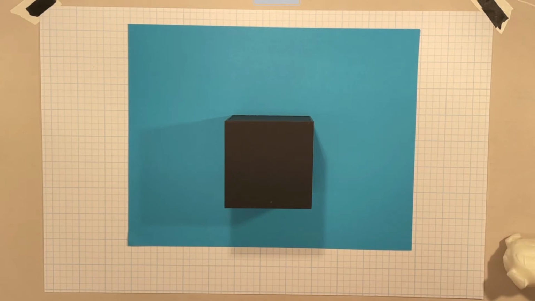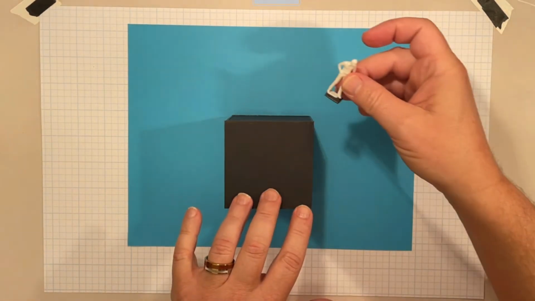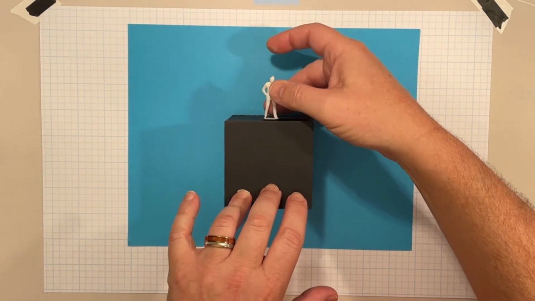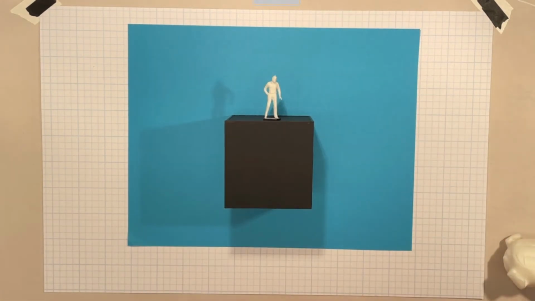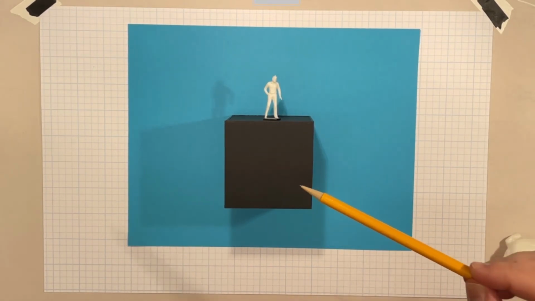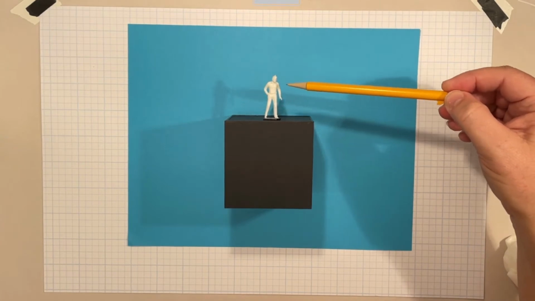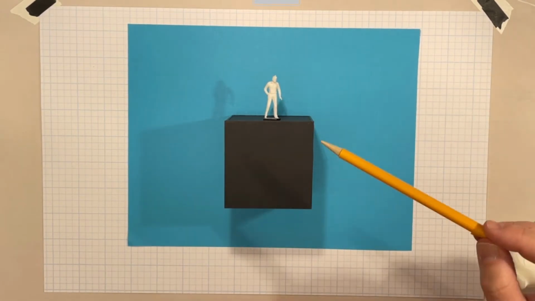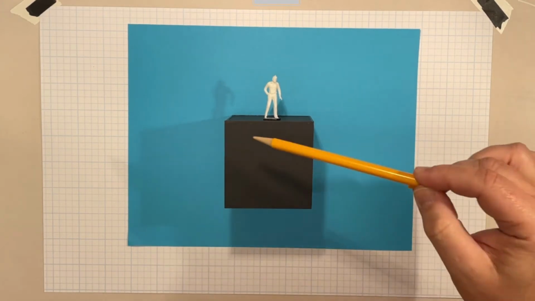One way that you can get a sense of the scale is to introduce another object that has a size that you may be familiar with. For instance, if I add a person standing on top of the cube, now we get a much better sense of what size this model cube represents. If this is representing an actual person, then this cube is perhaps somewhere around 12 feet square.